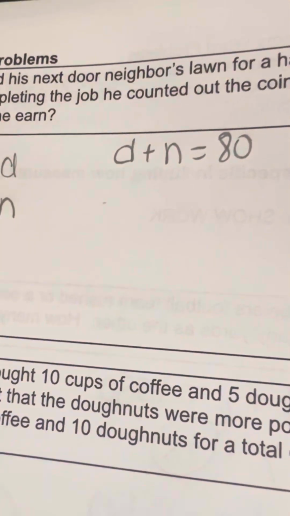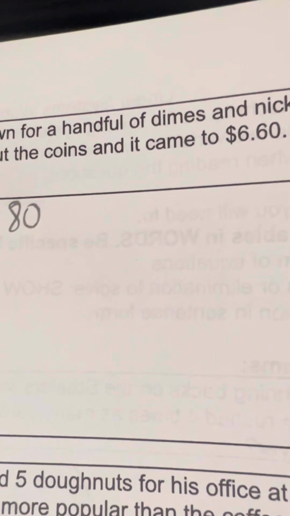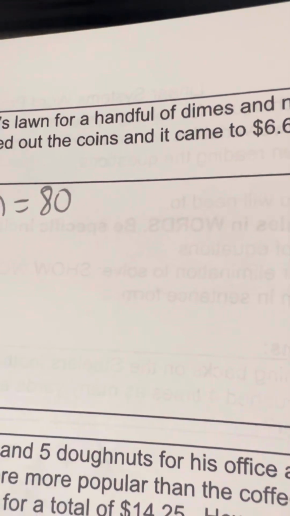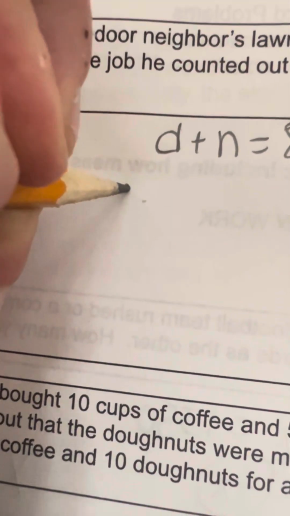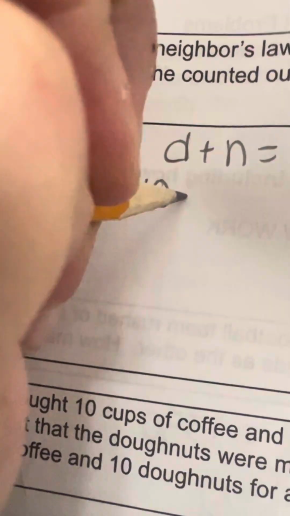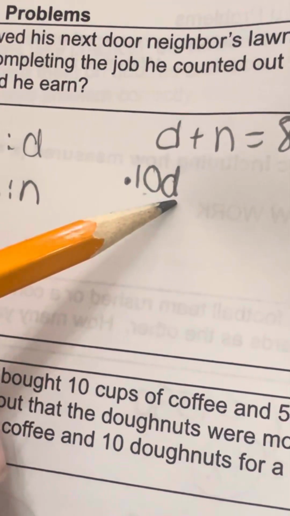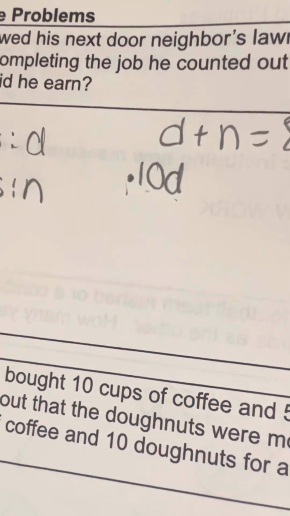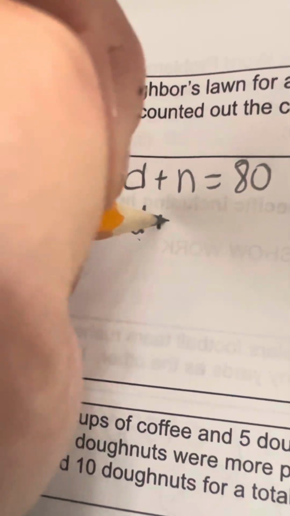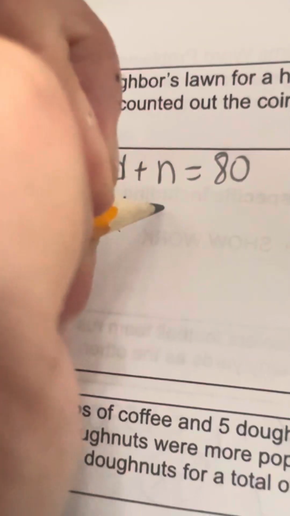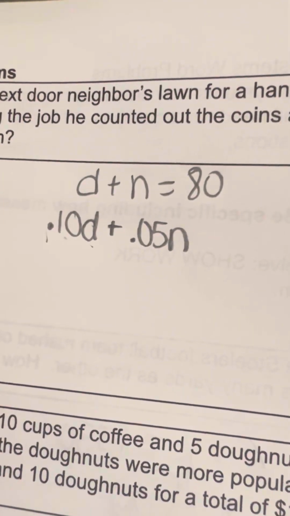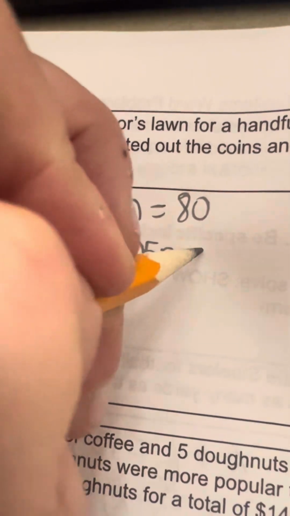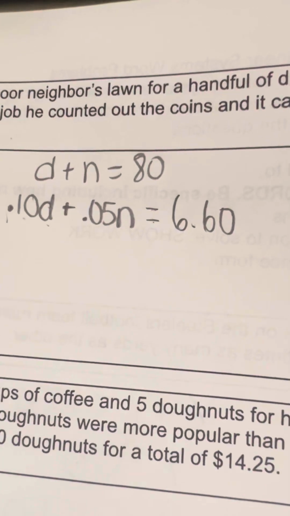And then the next portion is the money part. So we need to associate the dimes and the nickels with the correct worth that they have. A dime is worth 10 cents, which is written as 0.10 for dimes. So however many dimes he has times 10 cents will tell me how much money he made in dimes. And in addition to that, we take nickels, which are worth 5 cents, so 0.05 for nickels. Again, however many he gets times 5 cents, he's going to get a total amount of $6.60. So that is enough to set up the equation.